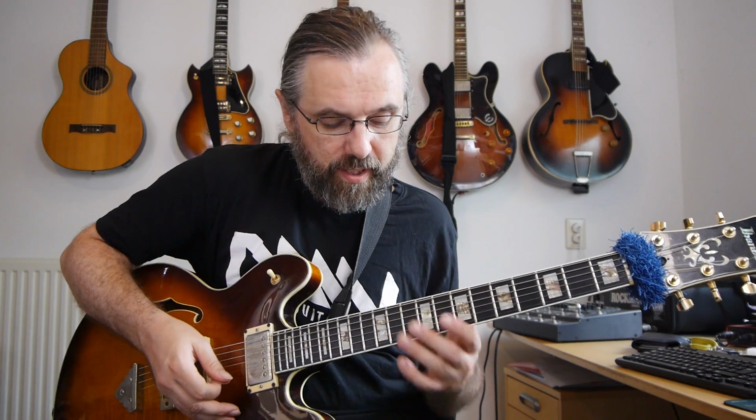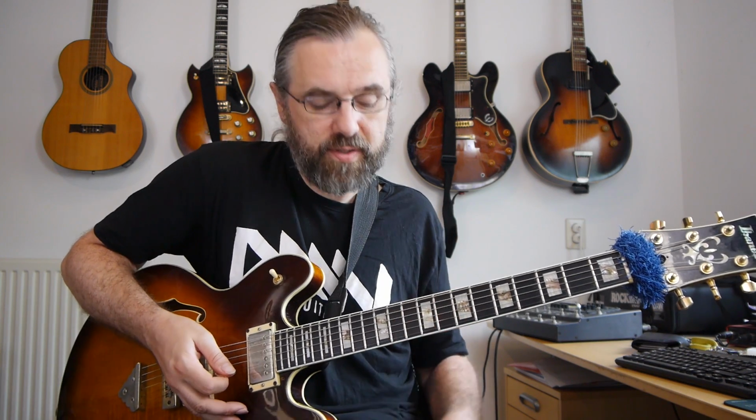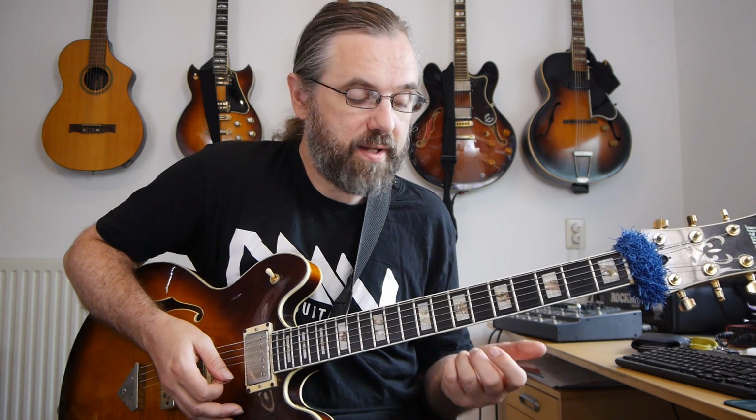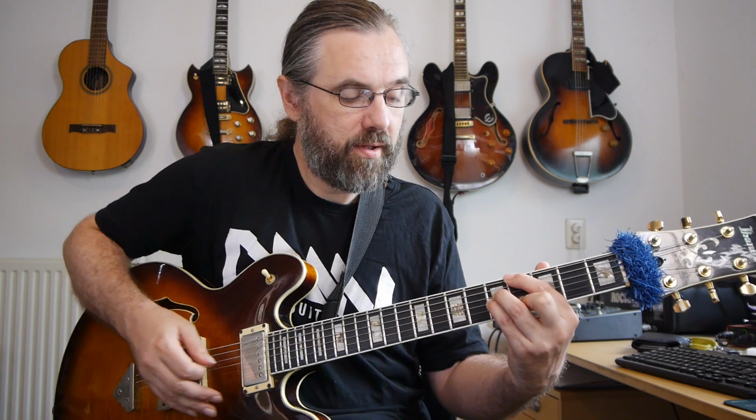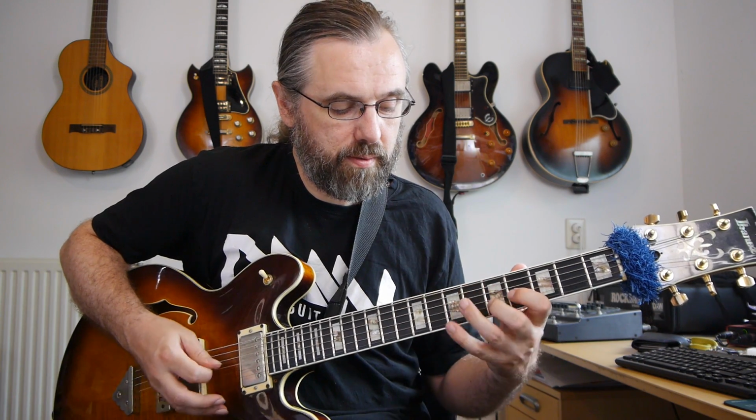With this last example ending on the high D sharp, you can also tell that you can easily put this line to use as a line on a tritone dominant. So if we have an A7 resolving to A flat major 7, then this line would be something like.